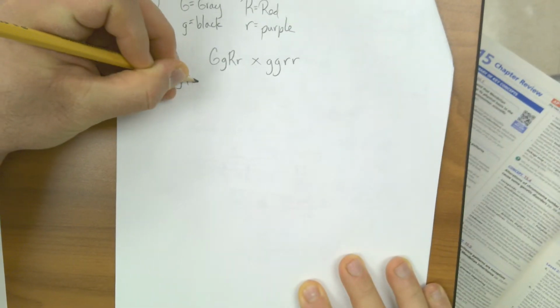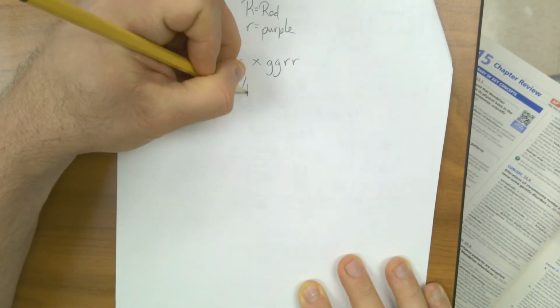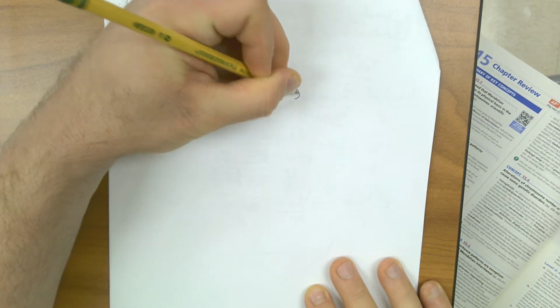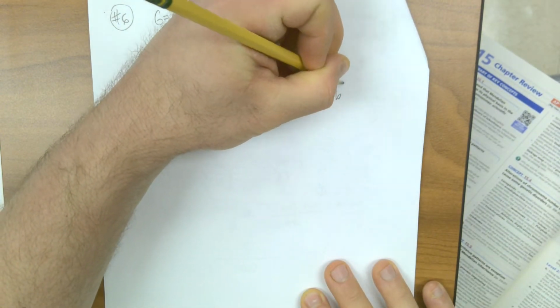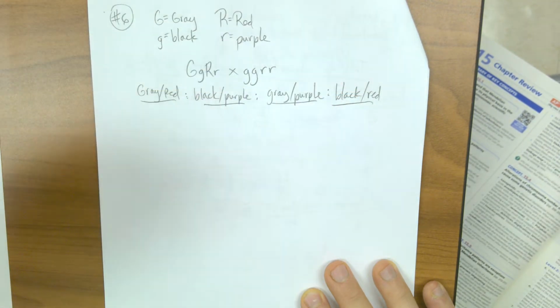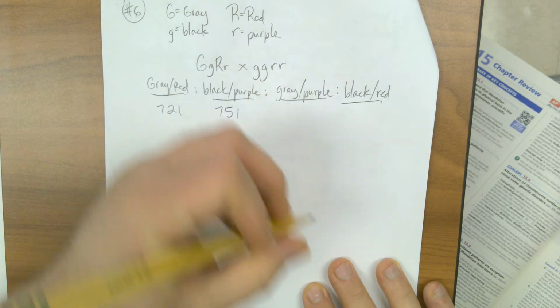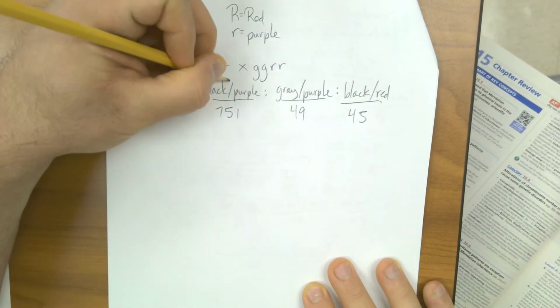Let's see. So they give us the results and they want us to calculate the recombination frequency. Familiar story, right? So they could have gray body with red eyes. They could have black body with purple eyes. Those are the 2 parents, right? Or you could have recombination occur. You could have gray body with purple eyes, or you could have black body with red eyes. So the numbers they give us, 721 have this phenotype, 751 have this phenotype, that's 49 and 45. So these individuals are like the parents.